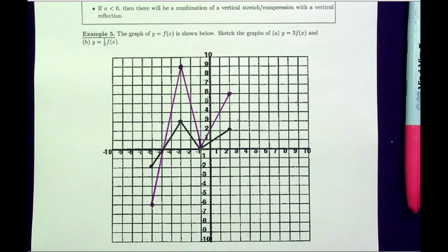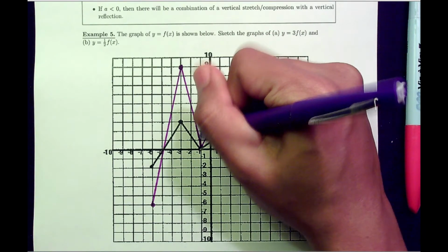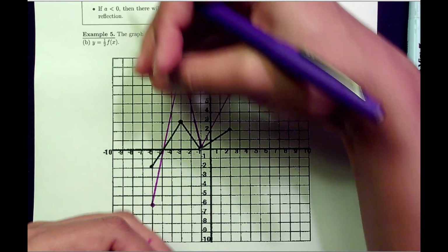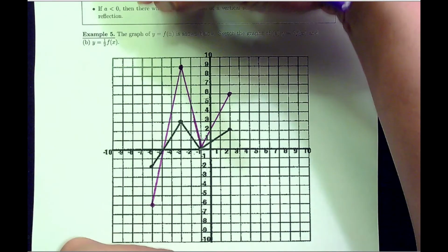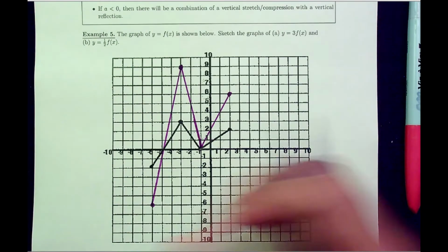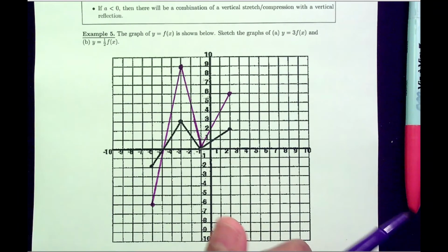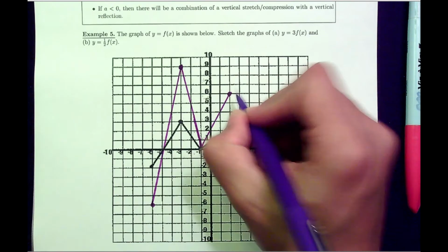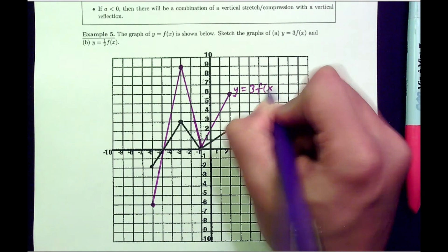Okay, so that is the new graph, and you can see that it's the same one that has been stretched. It's like you grab that and you pull it up. You're stretching it. That's what happens. So it is stretched by a factor of 3. So that's the graph of y equals 3 times f of x.